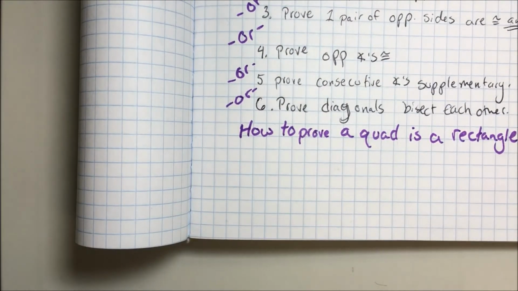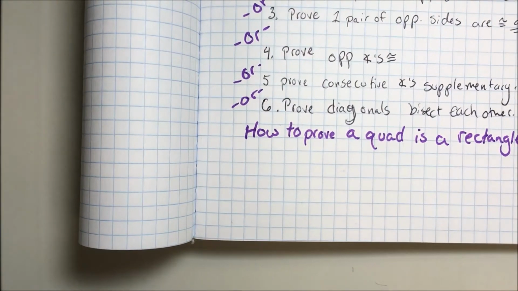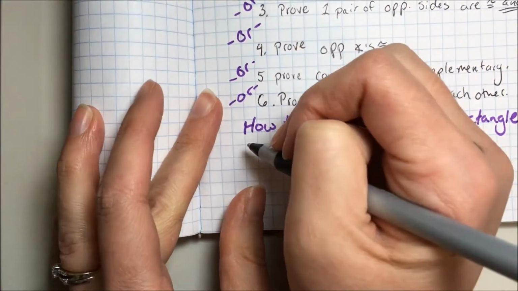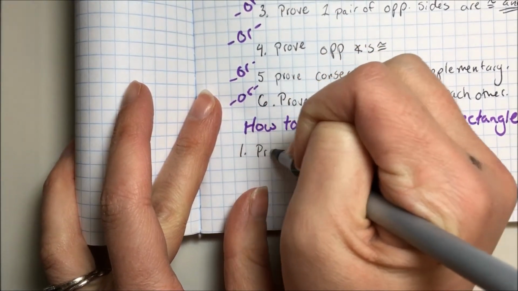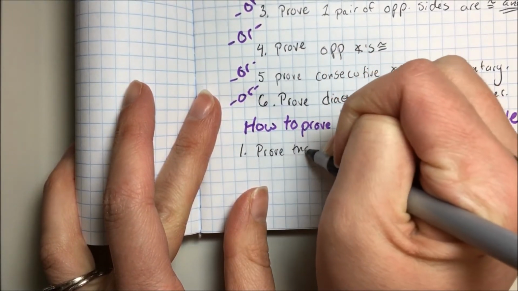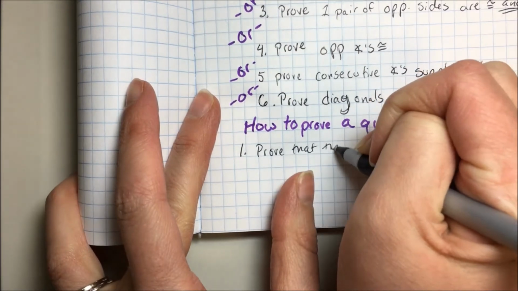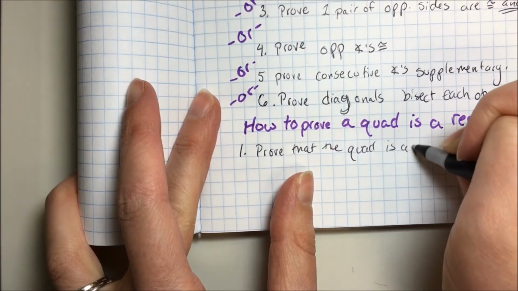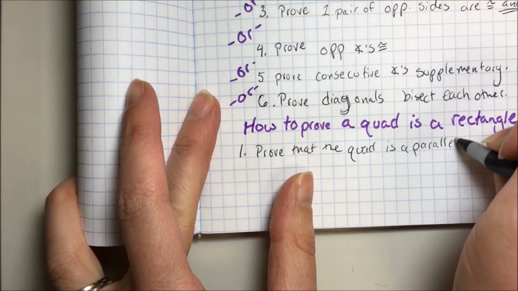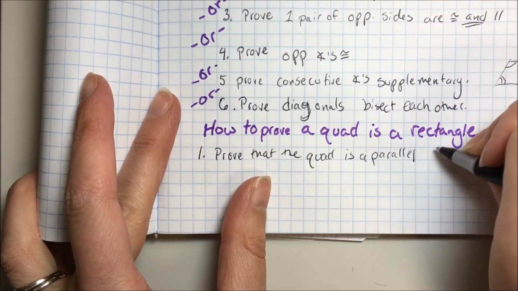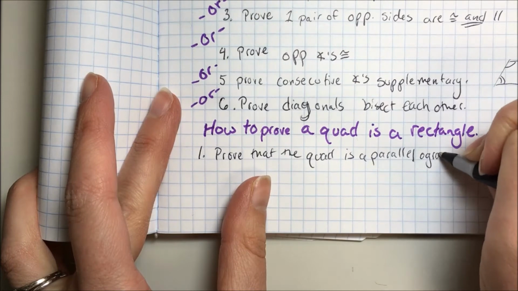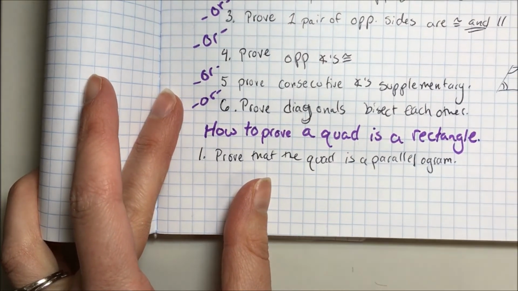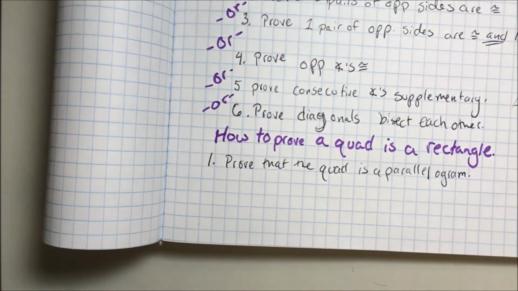Okay, the first thing you have to do when proving that a quadrilateral is a rectangle is first establish that it is a parallelogram. So first prove that the quadrilateral is a parallelogram. And then you have to do one of these two things.